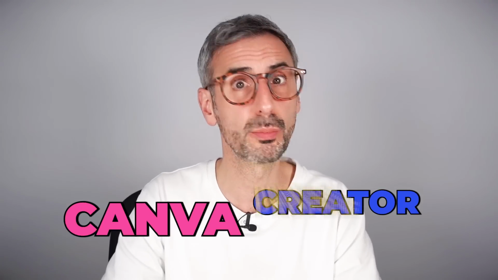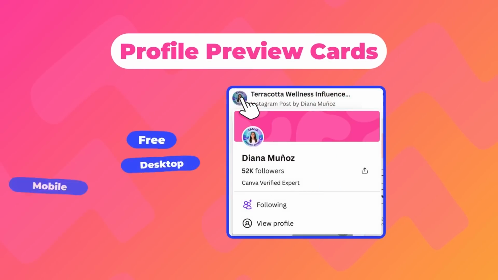All right, so I have a couple of different features here that are mostly little UI, UX improvement tweaks. The first one of these improvements has to do with the Canva creator profile, so the people who are contributing to the Canva library with either templates or elements. And the feature is called Profile Preview Cards. Let me show you what it does.